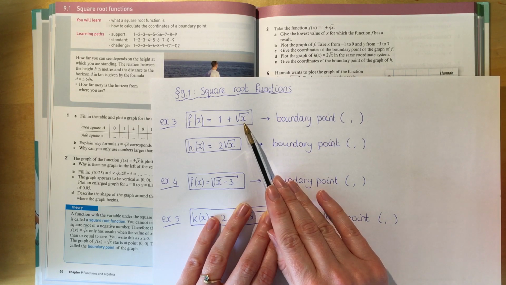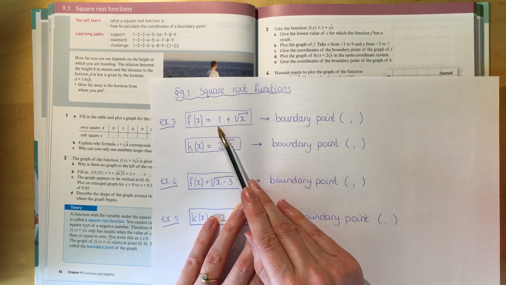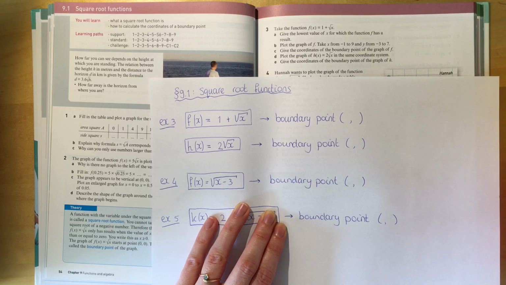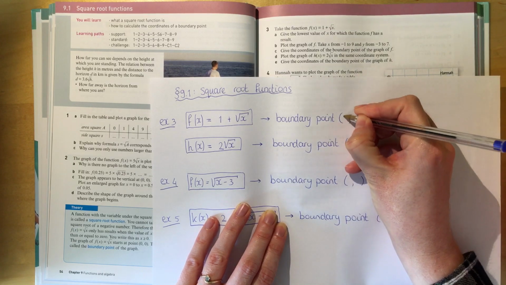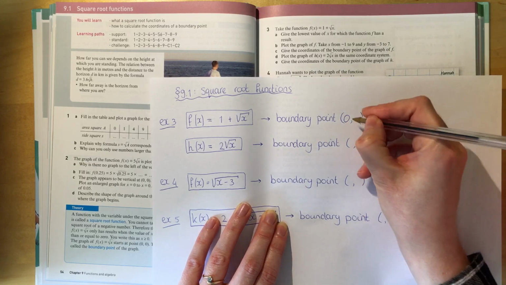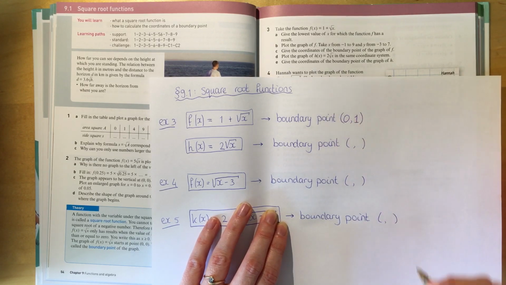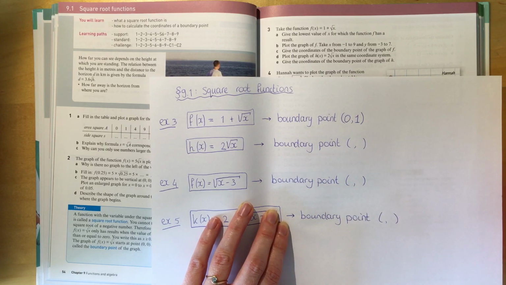If you do fill in 0 for x, then this square root part becomes 0 again, but then we also have to add 1 to that. So the result when we fill in 0 is 1. That means that the x-coordinate of the boundary point is 0, because that's the smallest number that we can fill in for x, and the y-coordinate of the boundary point is 1, because that's the result we get when we fill in 0 for x.